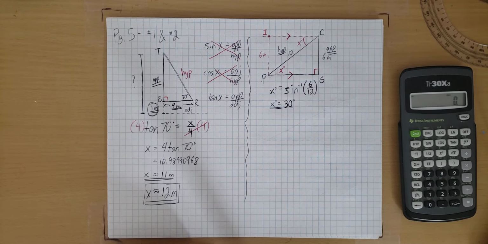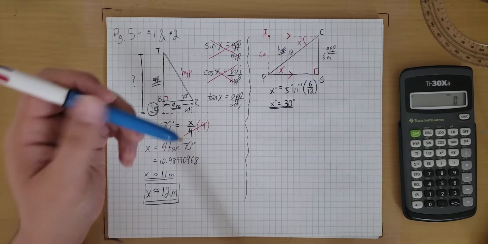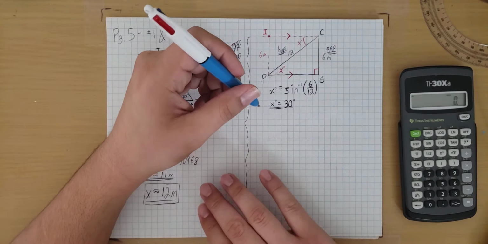Alright, so let's move on to the next example. Just to do a couple more. Let's just do one more actually. Number 1 on page 6.